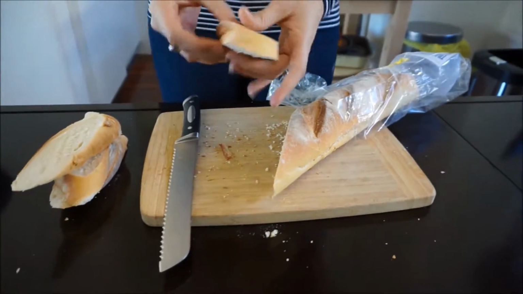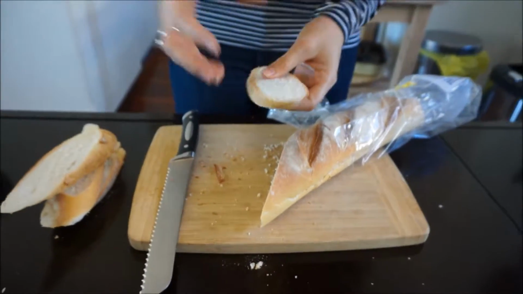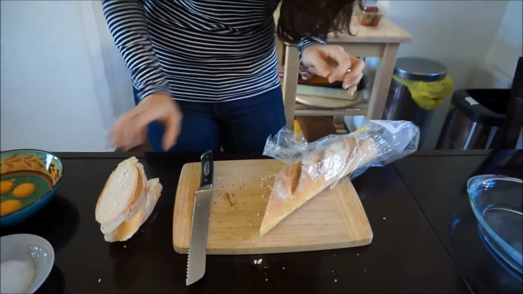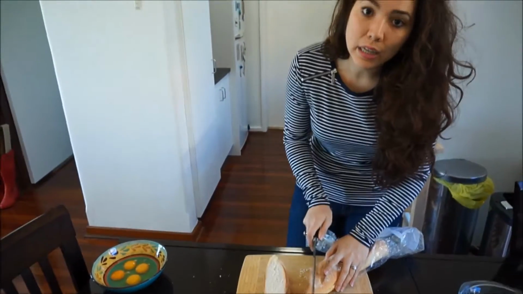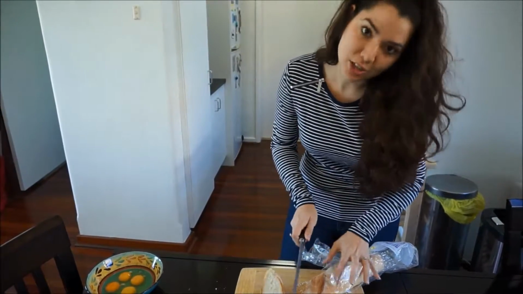I find it nicer when the bread is a bit thicker so that it absorbs all of the egg mixture. You can also use the sandwich ones, but this is my preference. You will find the full recipe in the description box below the video or in the comment section.